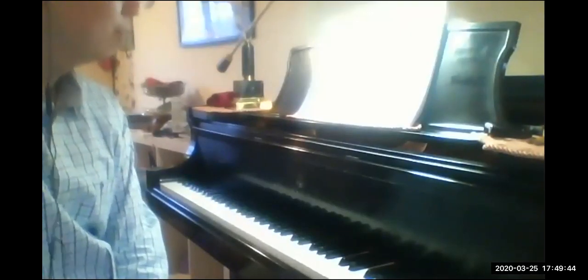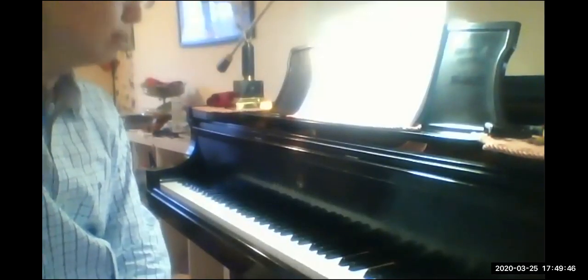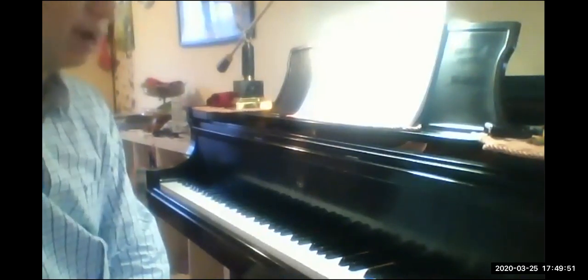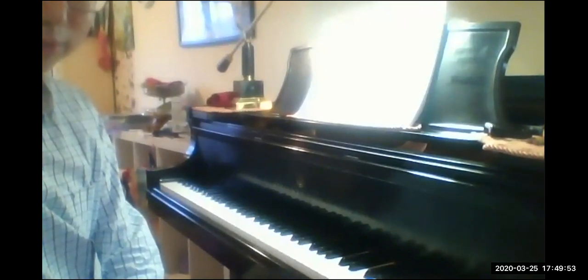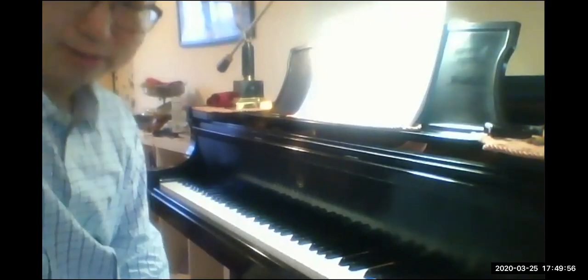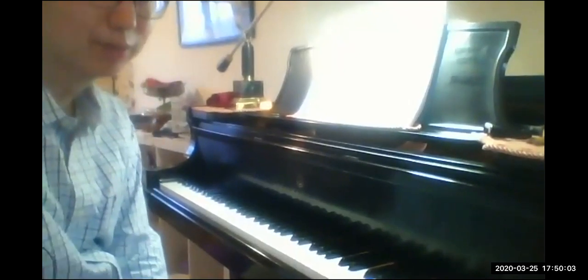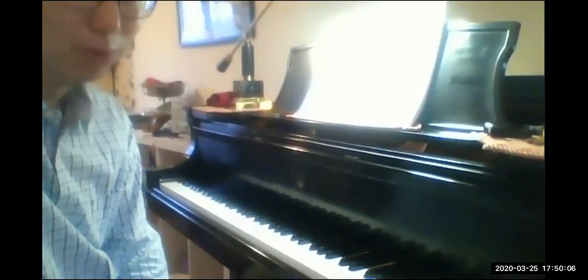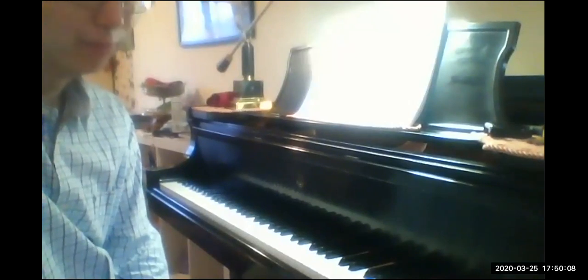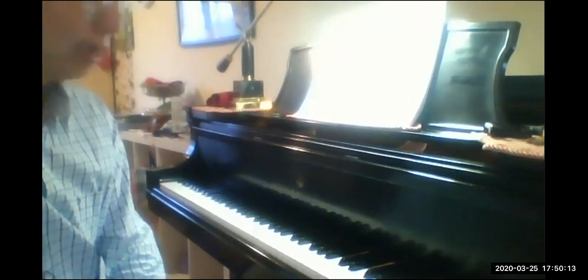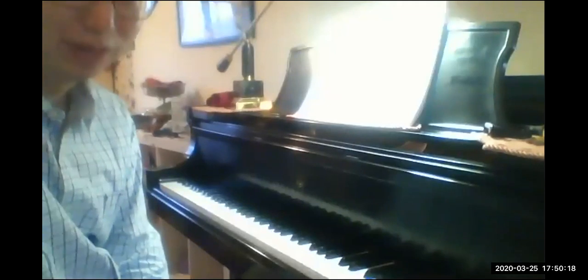Great. How about the recording? Am I following the right dynamic marks? I believe so. My understanding is a little bit. It was quite flat, not so much difference between the mezzo forte and the forte. So I'm going to improve that for my next recording.